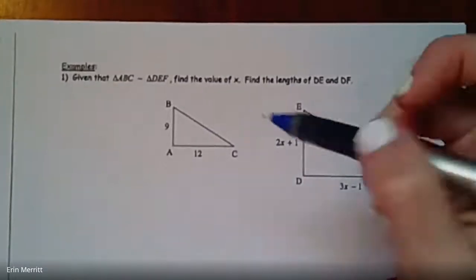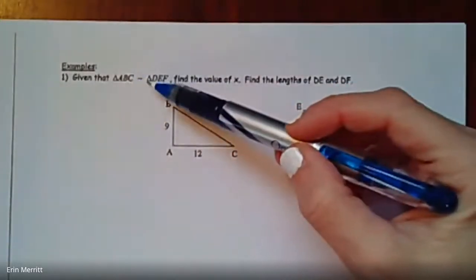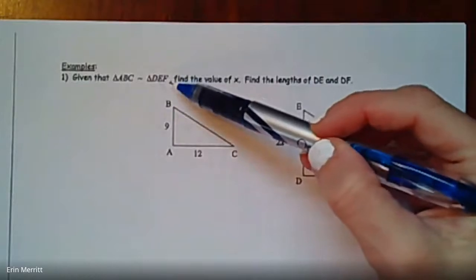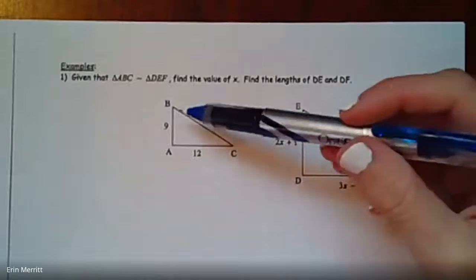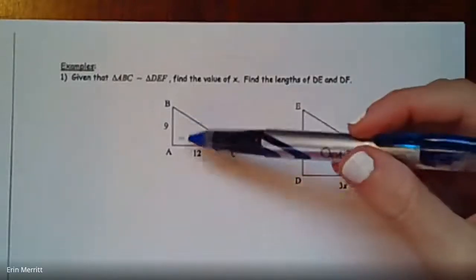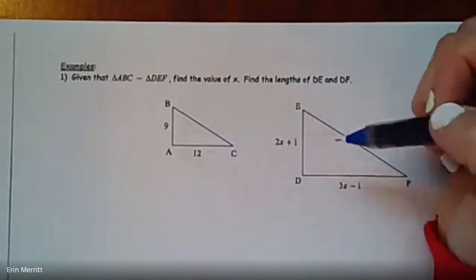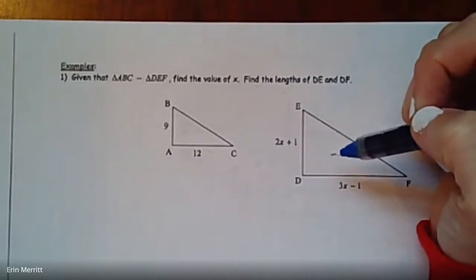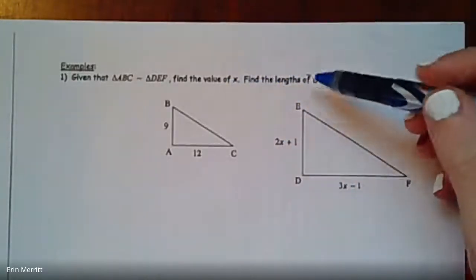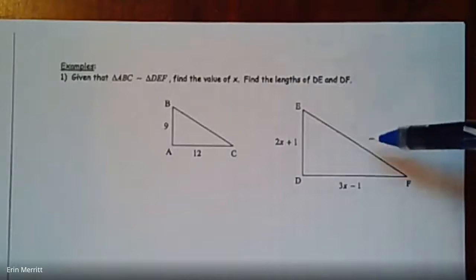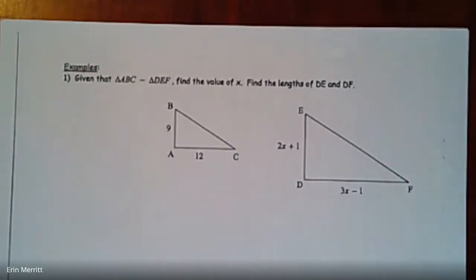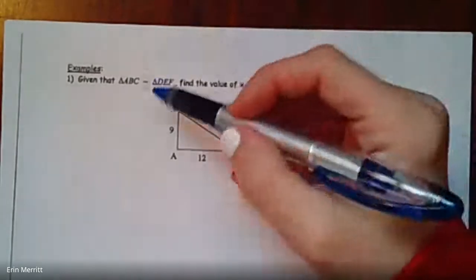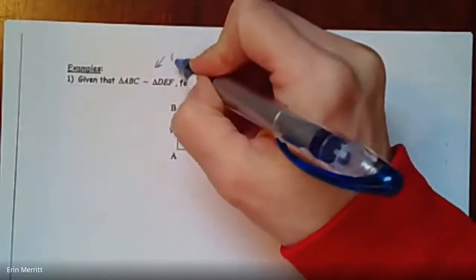So it says here, given that triangle ABC is similar to DEF. So right off the bat, what that means is that the corresponding angles are equal, but in this case, we're focusing on the sides. So that means the sides are proportional. All right. Find the value of x and then find the lengths of DE and DF. So something to keep in mind here, and this is where I like using colored pencils, but you don't have to, is the order of the letters matters. Right?